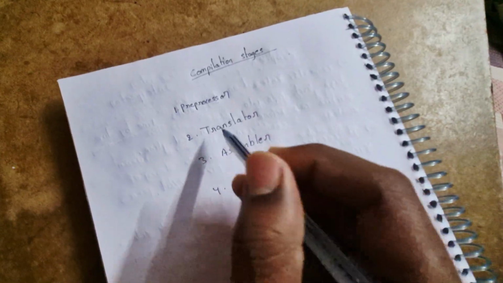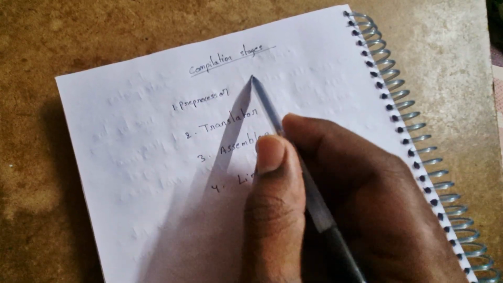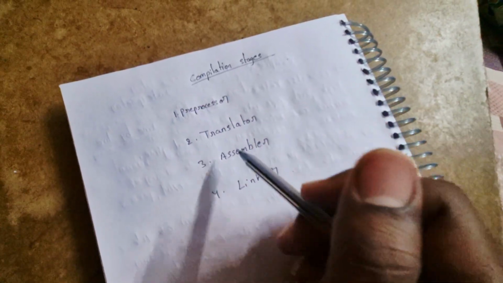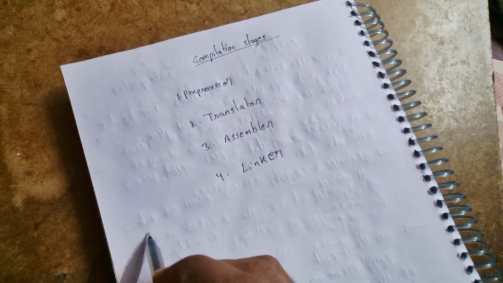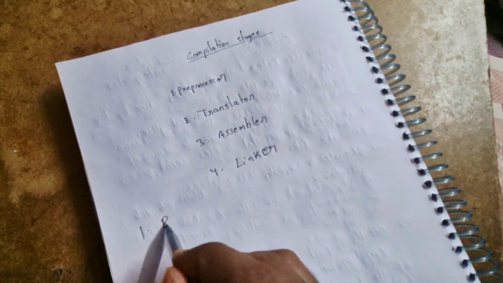These four are the main steps in compilation stages. Let's discuss each one deeply. First one is preprocessor.